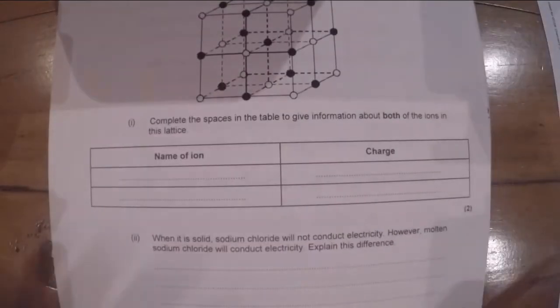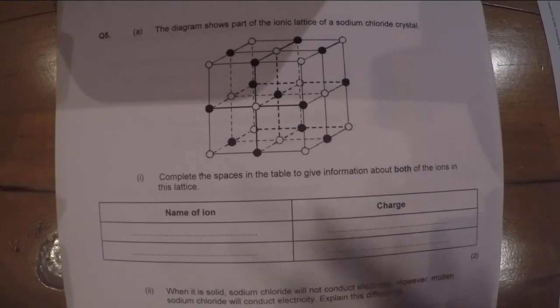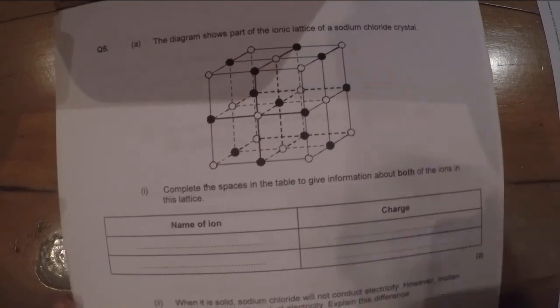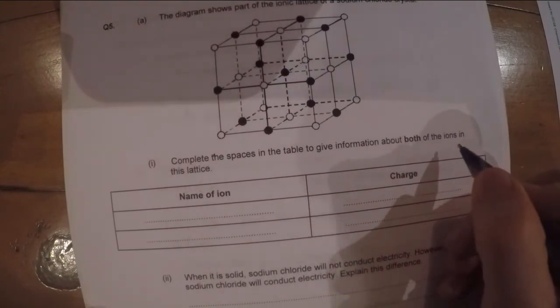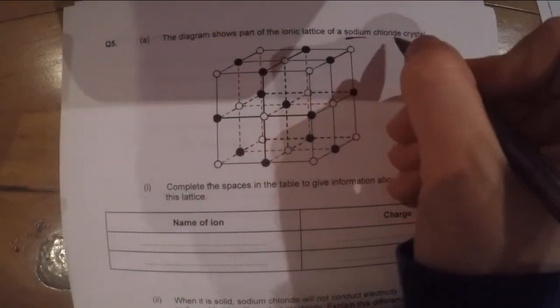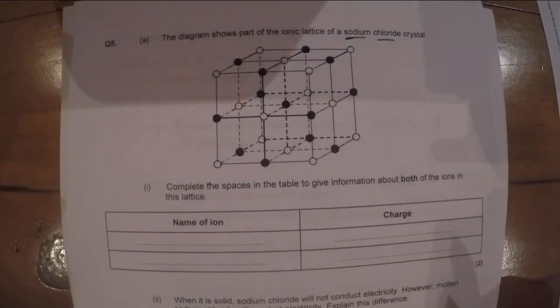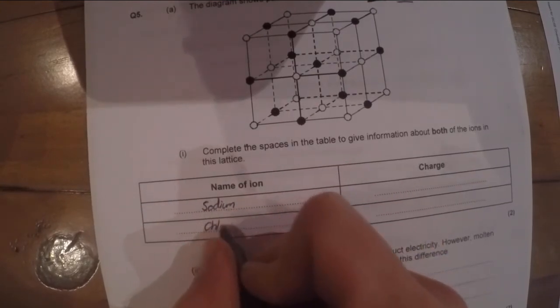Okay, last question, going over the page, on to question 5. Question 5, right, so here we go. It says the diagram shows part of an ionic lattice of a sodium chloride crystal. Complete the spaces in the table to give information about both of the ions in this lattice. There's a big clue in the question because it's telling me about the different ions that are present. So it says sodium chloride, so I'm going to use that in my answer. Sodium and chloride.